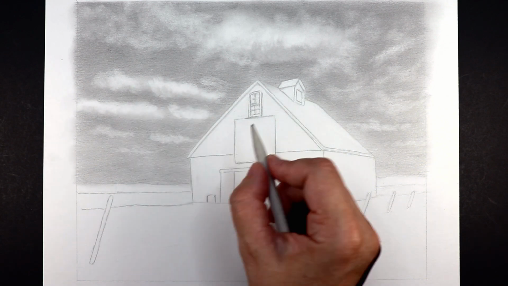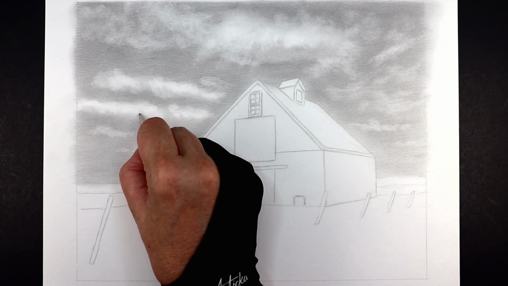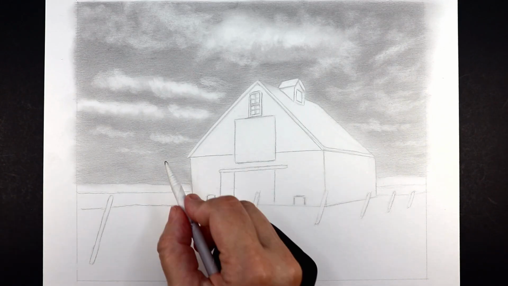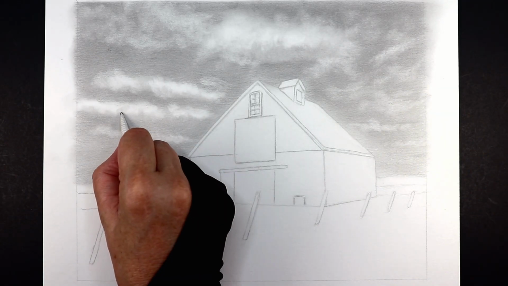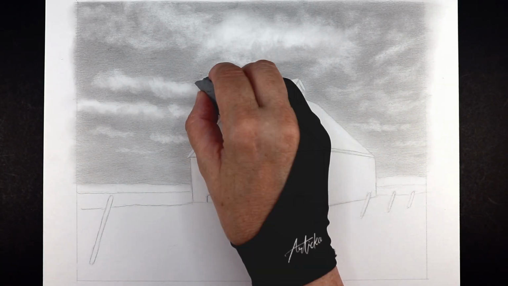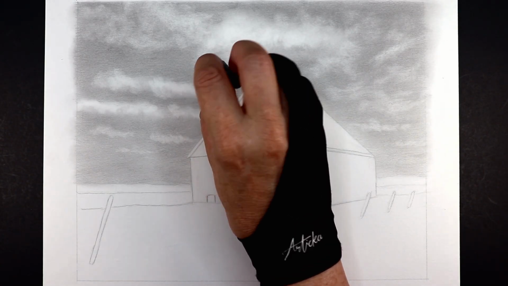I don't know about you, but I really have a lot of fun creating clouds. The best thing is that you can experiment with all the different shapes of clouds too. If you find a tortillon or blending stump with too much dark graphite, gently swipe or roll it on a kneaded eraser to remove some of the excess.